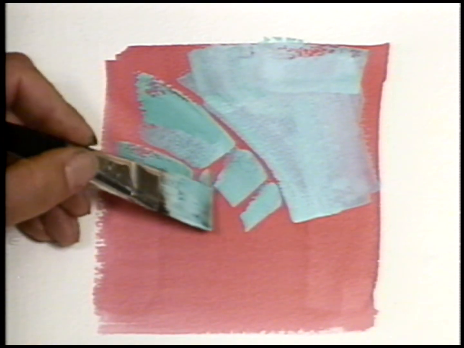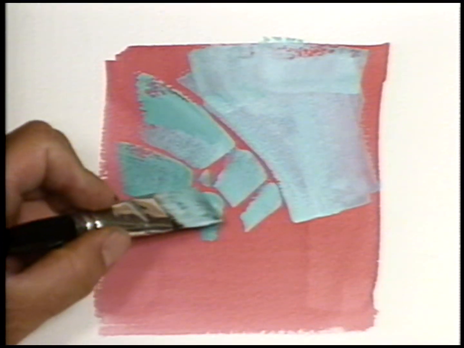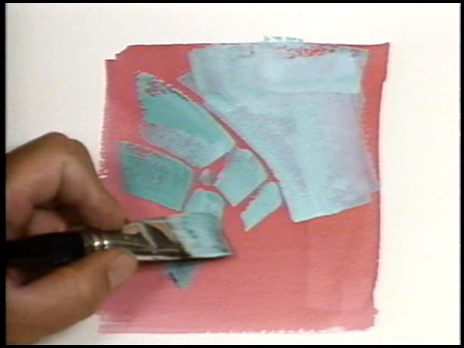This green intensifies the red, and as I change the value, it does some different things to the eye. But that can be a fun thing to work with, and you could do this with still lifes, landscape, many different ways.